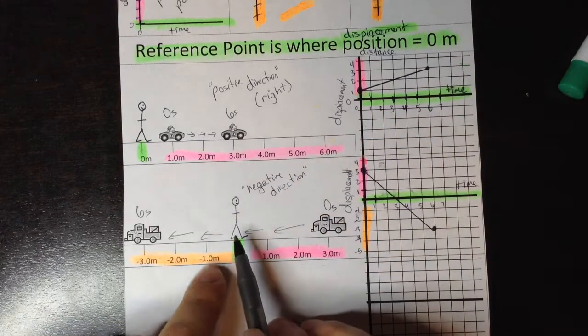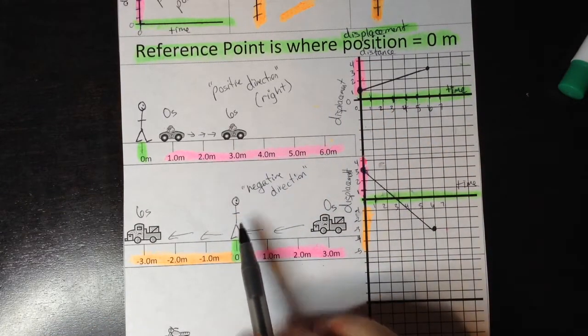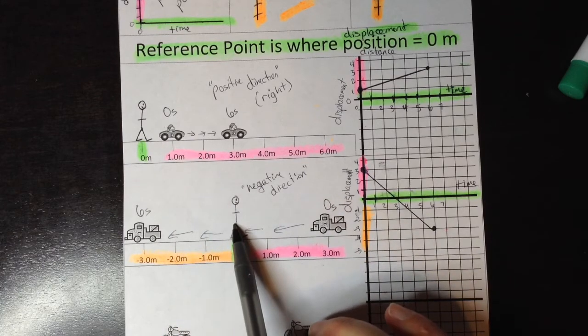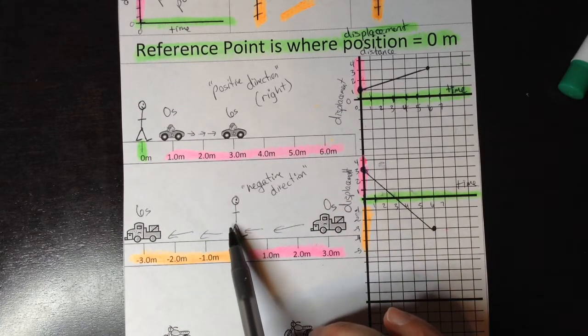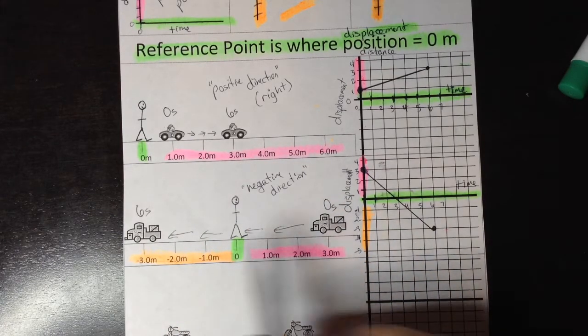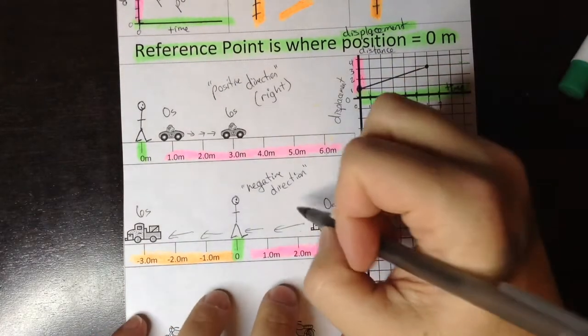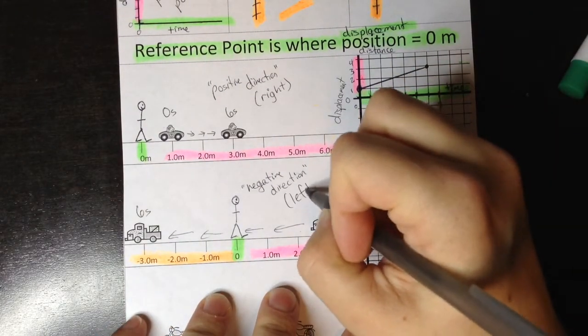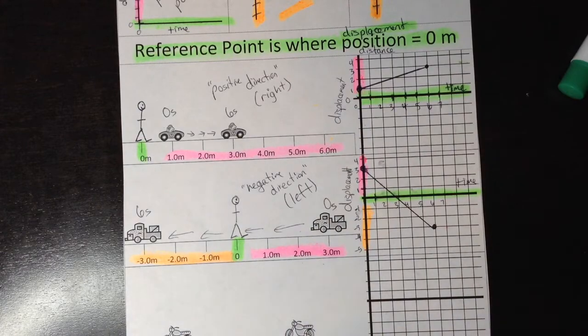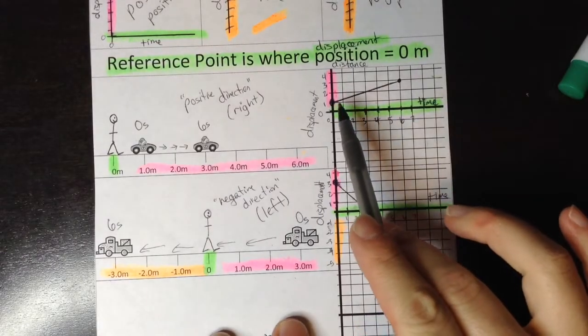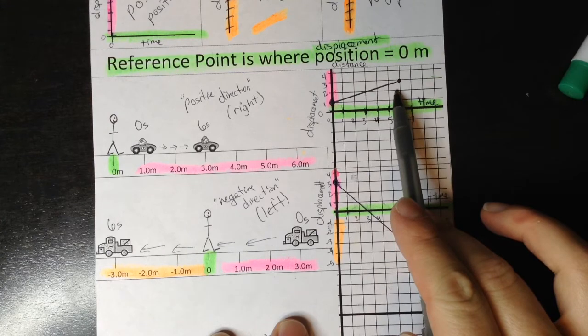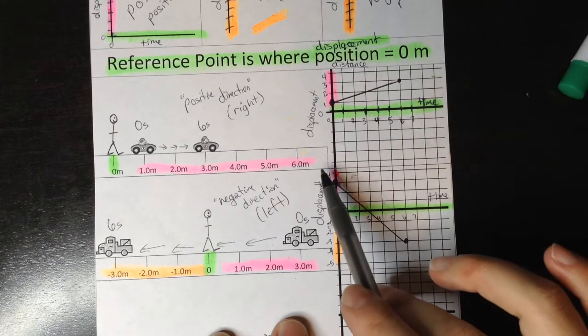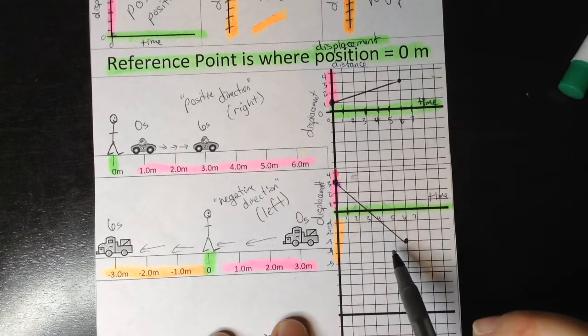Okay, and you can think about the reference point. If that stick figure man started to walk, he'd walk in the positive direction. The truck is going the opposite direction, or what direction is it facing? And that left is usually your negative direction. So the car is moving to the right, moving in the positive direction. The truck is moving to the left, the negative direction.